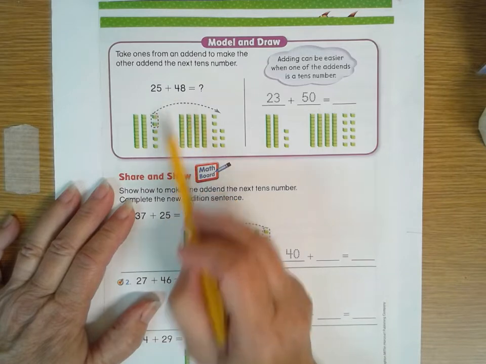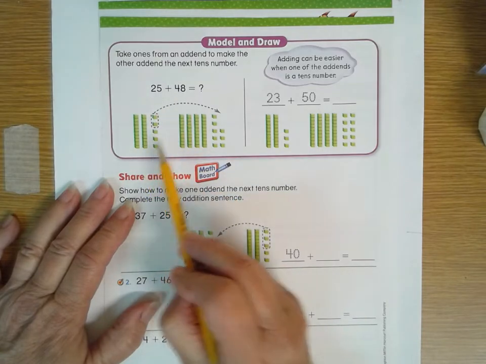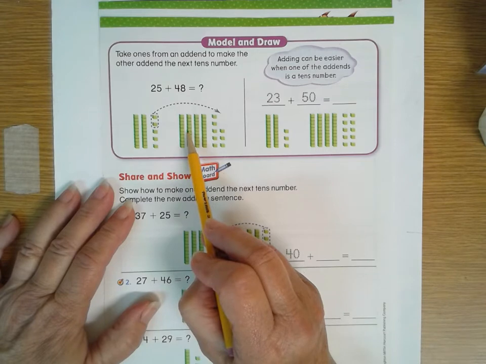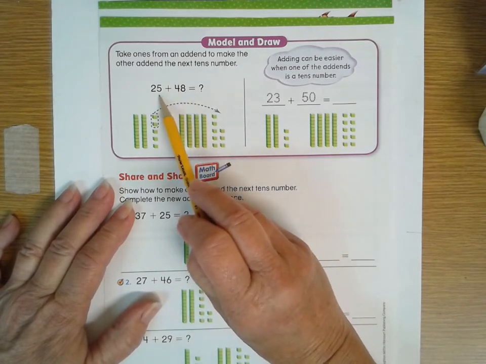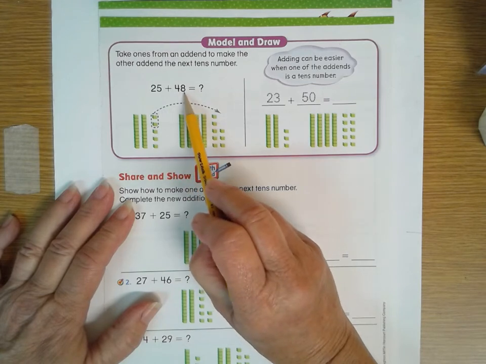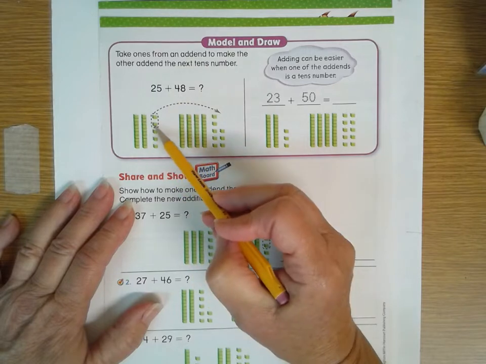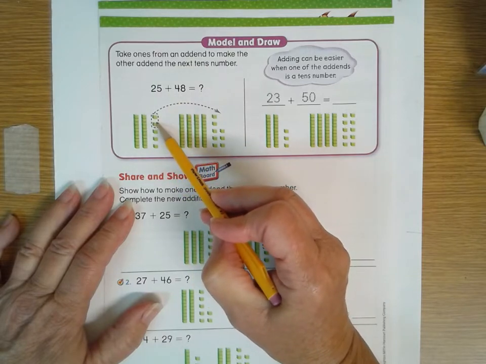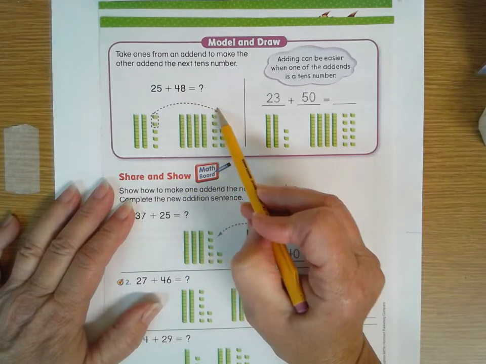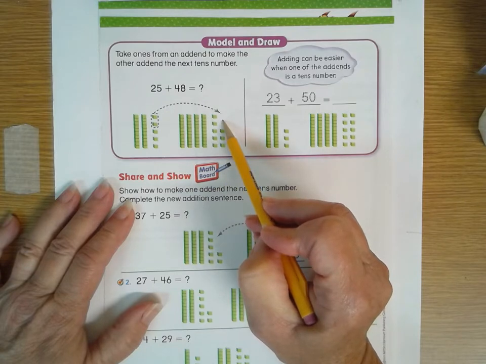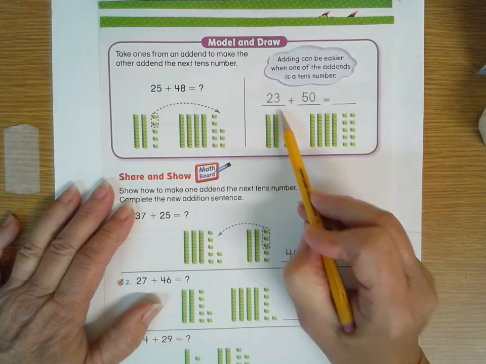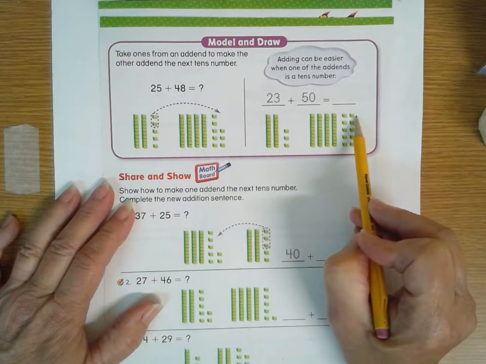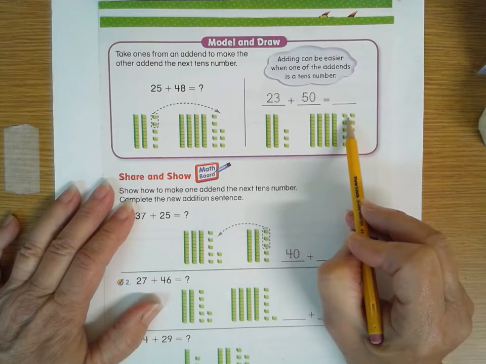So we started with 25, and we were adding 48, and they looked at the larger ones number. This has a 5, this has an 8. This one doesn't need as many. So how many do you need to get to the next 10? You need 2 to take that up to the next 10. So if you take 2 and put them over there, now you have 23 left here. So we took 2 and put them over there.